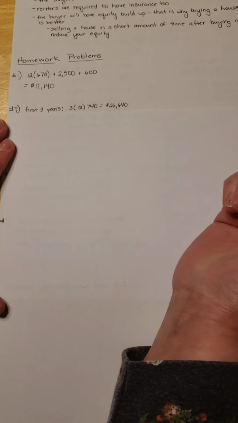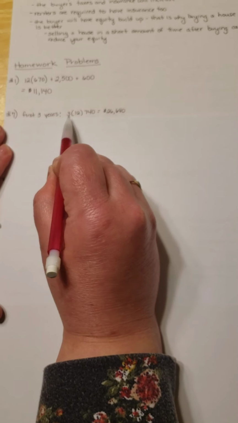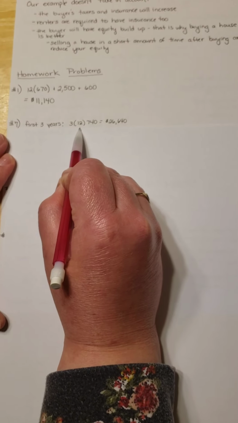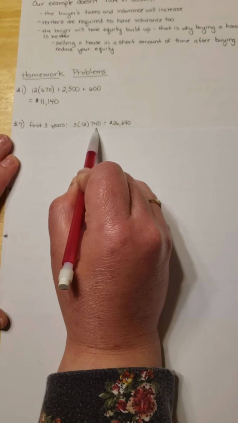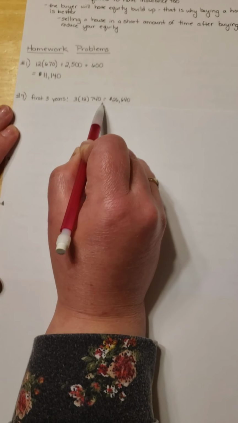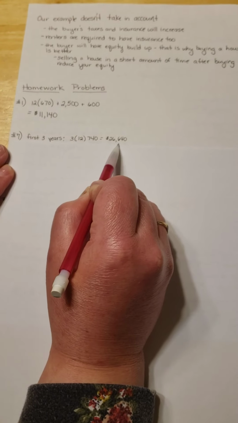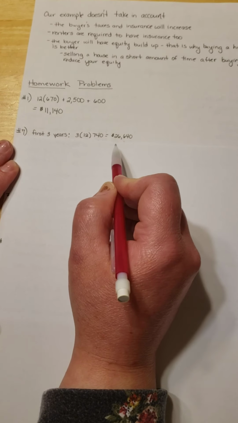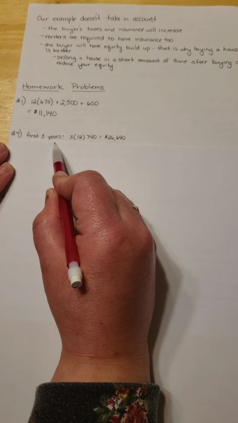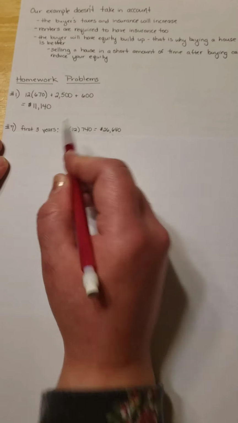So the first 3 years of renting this apartment, here's my 3 years. I'm paying every month. That's why there's a 12. And it tells me rent is $740. I'm going to do the math, multiply them all together to get $26,640. Now I'm working towards 11 years. I've only got 3 years down. So I need to do year 4, 5, and 6.